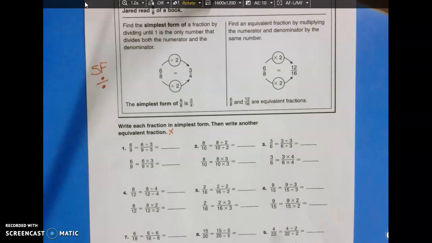I would encourage you, if you want to really test yourself, just pause the video for a few moments, work this problem, and then come on back and grade it yourself. So let's go over these answers now so that you're feeling really confident about how to make simplest form and equivalent fractions. Here we go.